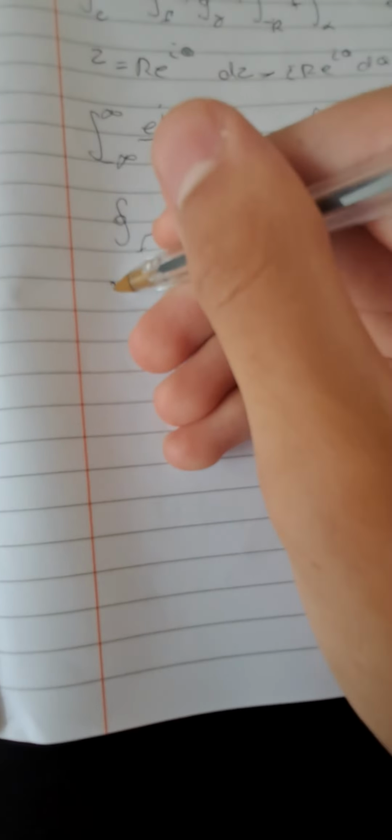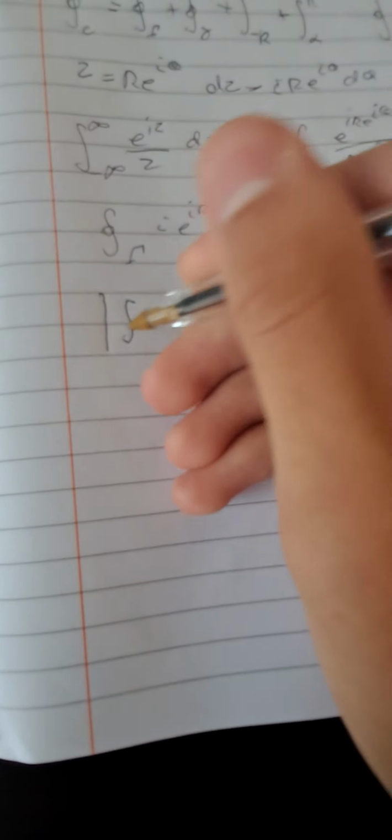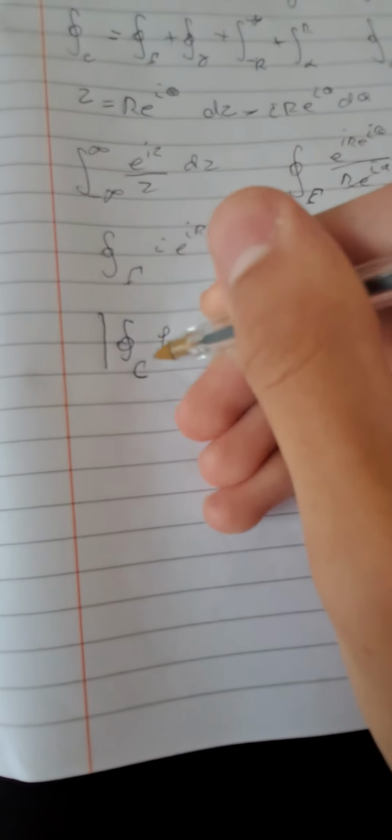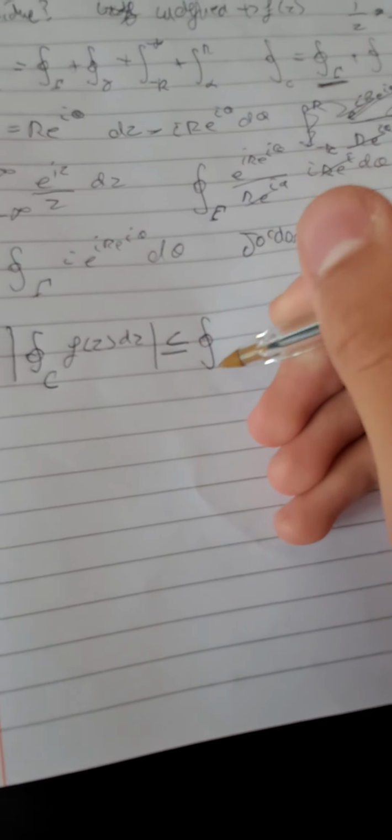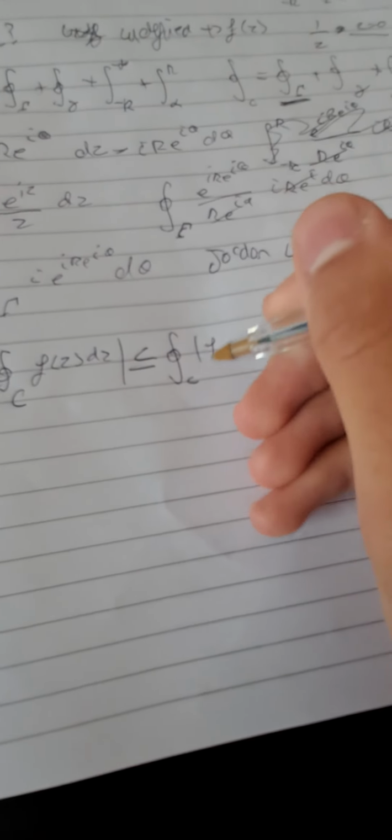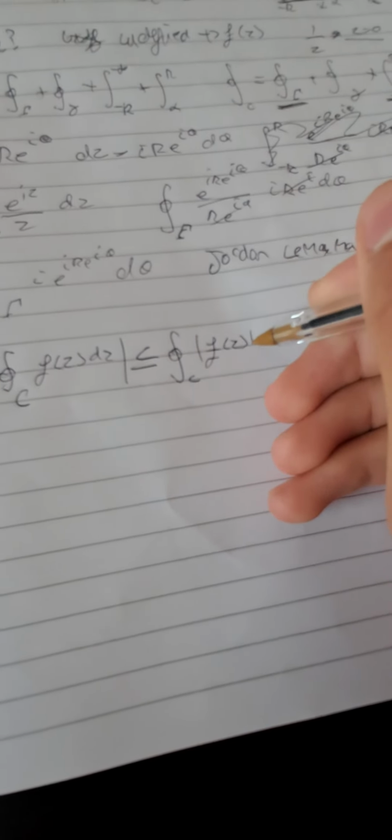In mathematical notation, we represent Jordan's lemma, what I just explained, as the absolute value of the contour integral over a path of f of z dz being less than or equal to the contour integral of the same function with absolute value dz.